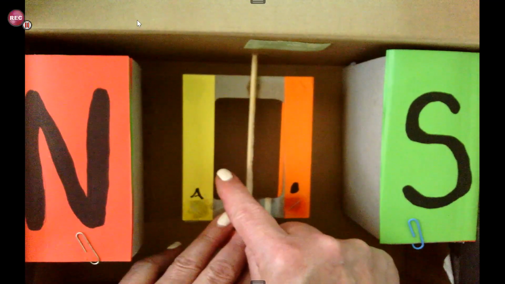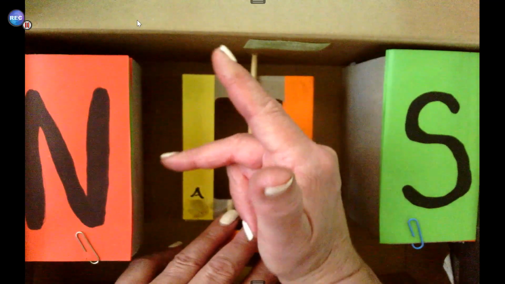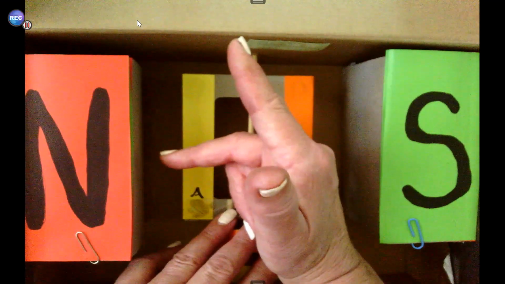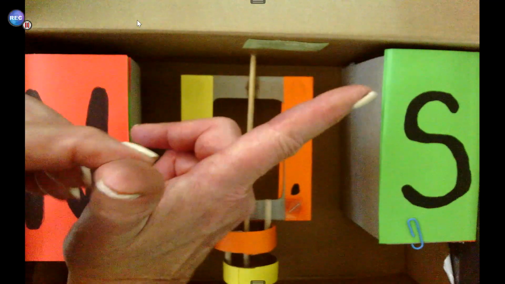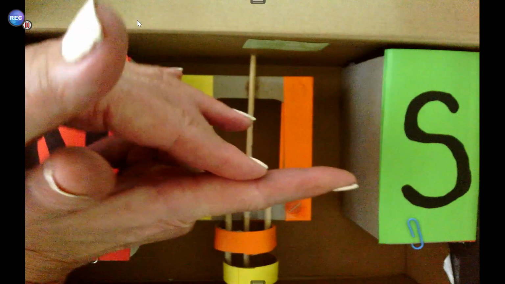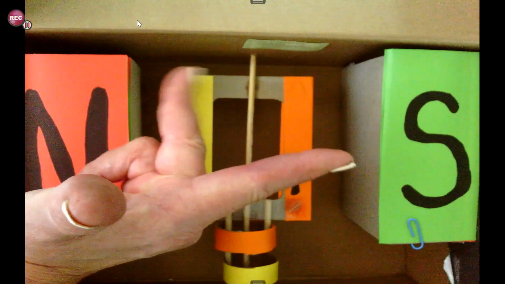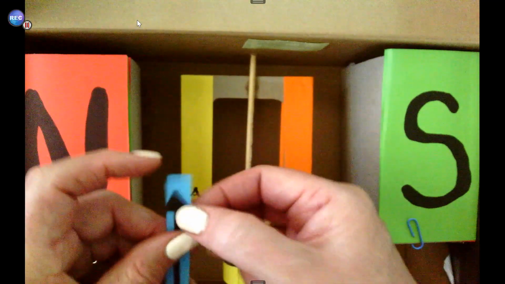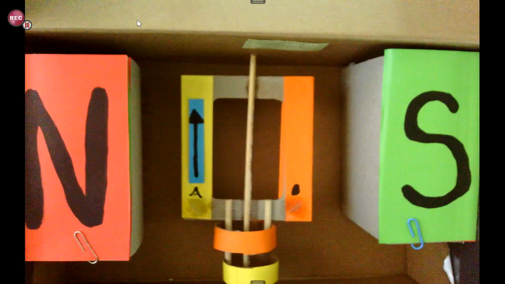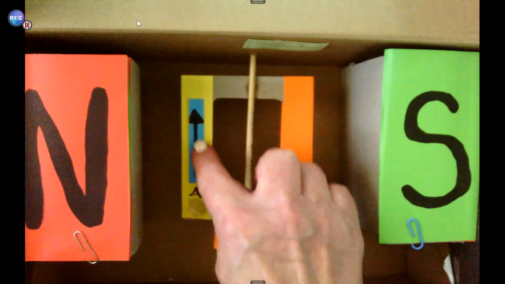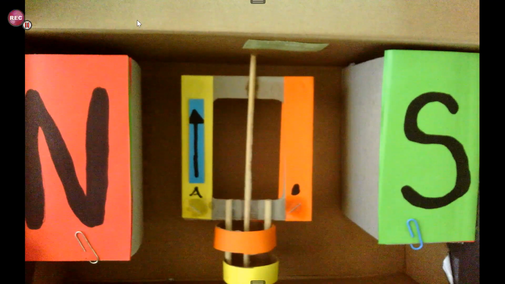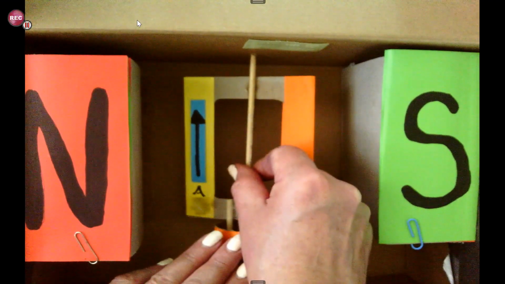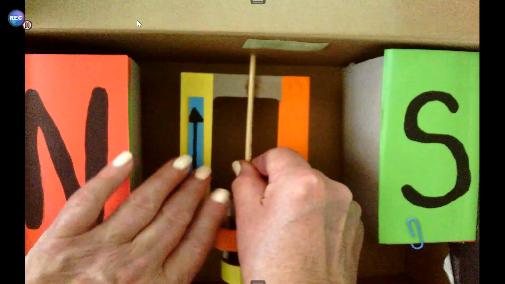It is a generator, so I have to use my right hand dynamo rule. If the motion is up and the magnetic field is from north to south, then the current in the yellow part is going to go in that direction. So this is going to be called the induced current. The induced current will flow in that direction.